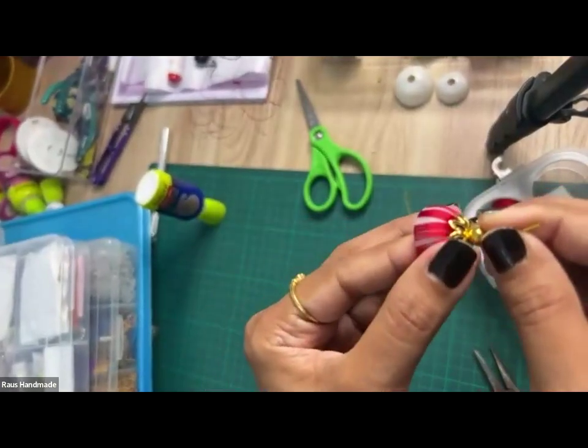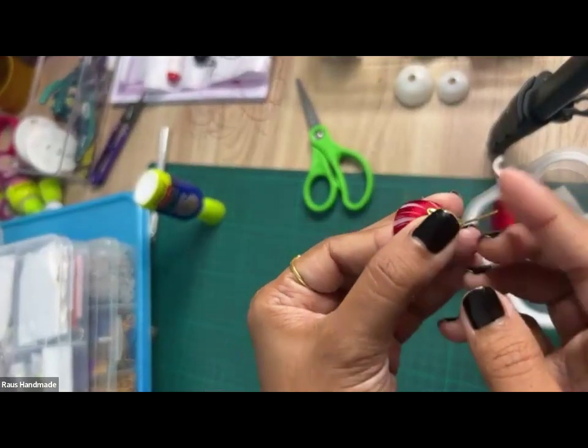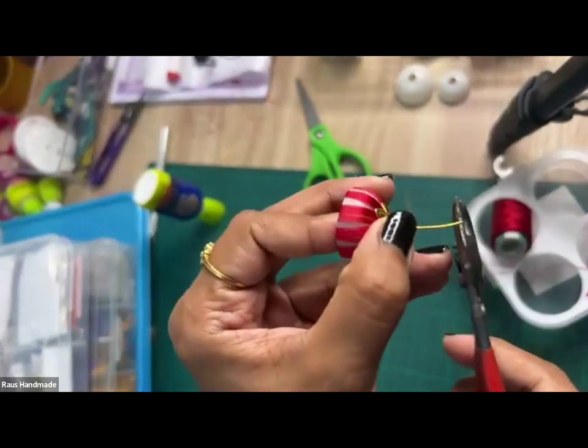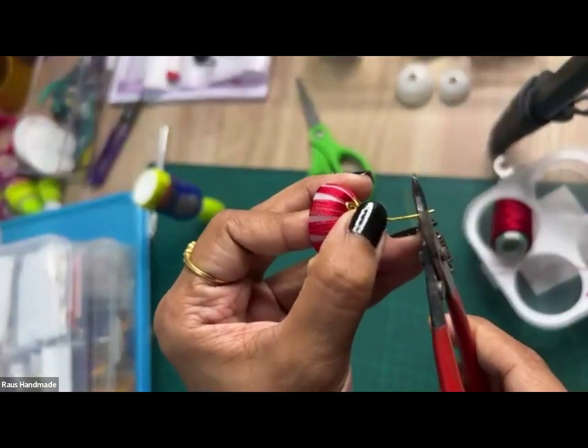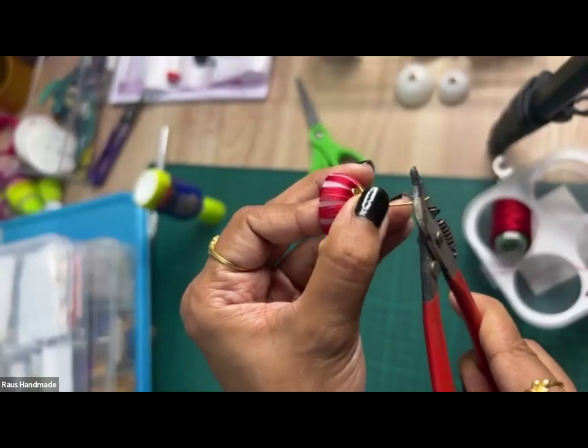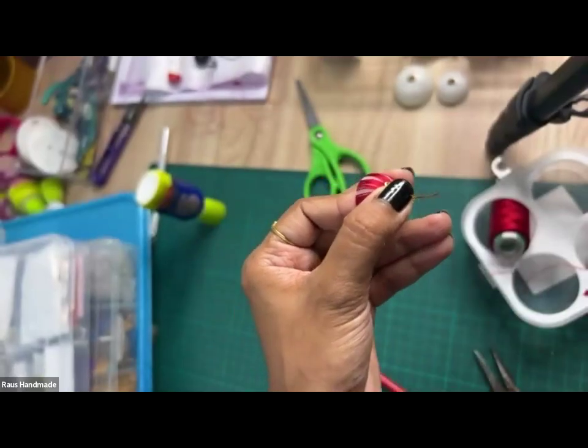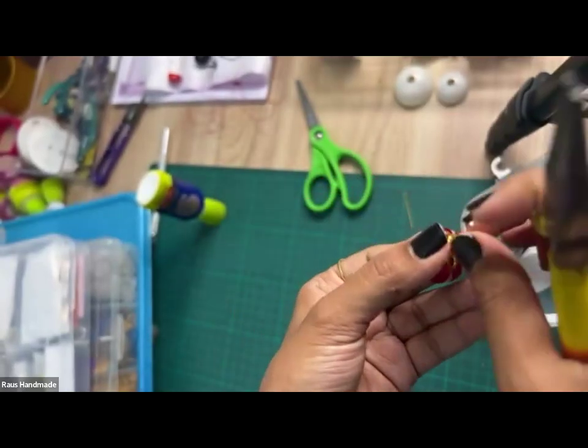So what are we going to do? We are simply cutting a bit like this. Just this much I'm going to trim it off. If you want, you can trim it. If not, it is completely fine. I've just trimmed it. And what am I going to do?